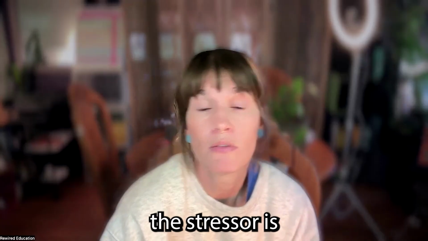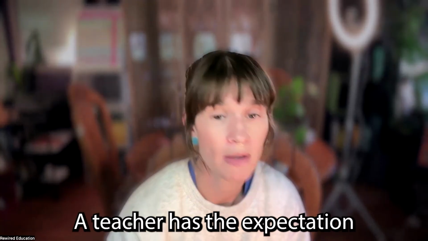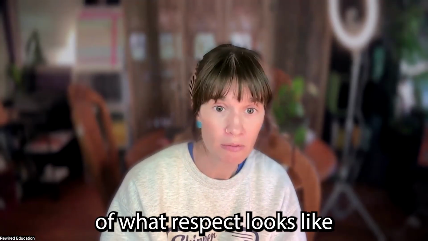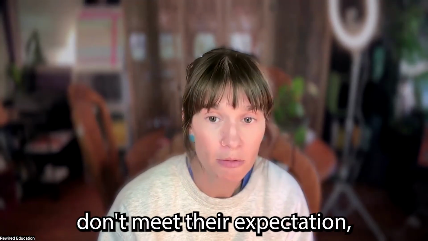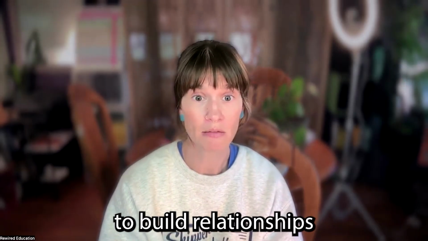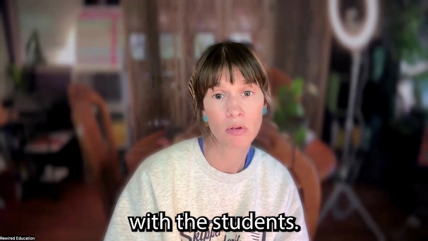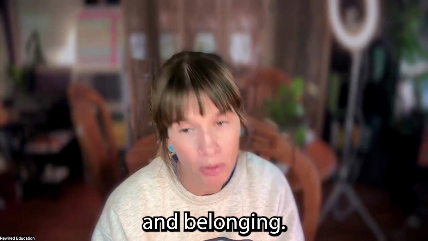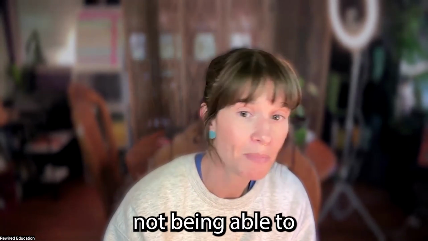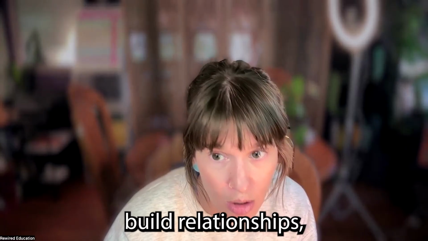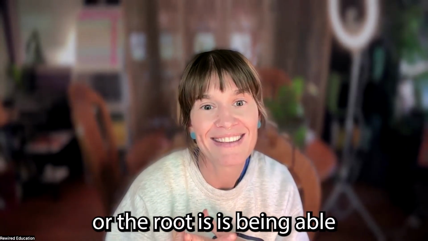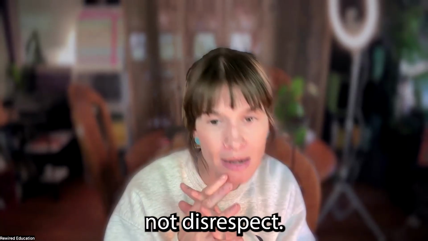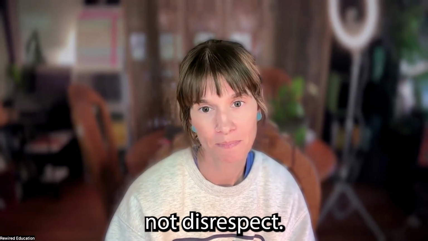Let's say that the stressor is student disrespect. A teacher has the expectation that students should respect teachers and a clear idea of what respect looks like. When students don't meet their expectation, it affects the teacher's ability to build relationships with the students. This threatens their sense of relatedness and belonging. The root is not being able to build relationships, not disrespect.